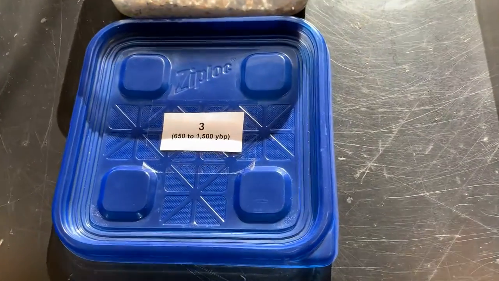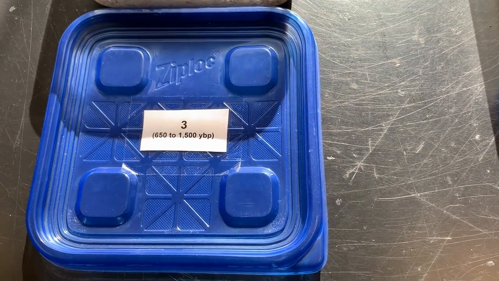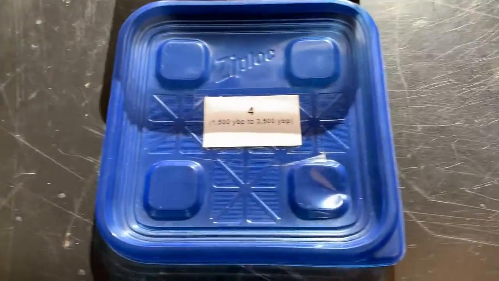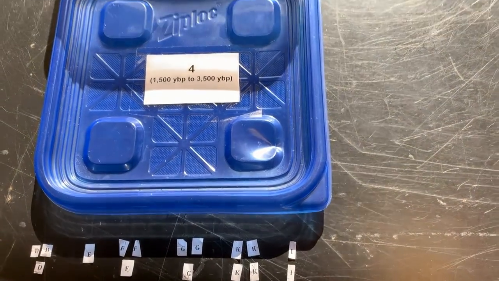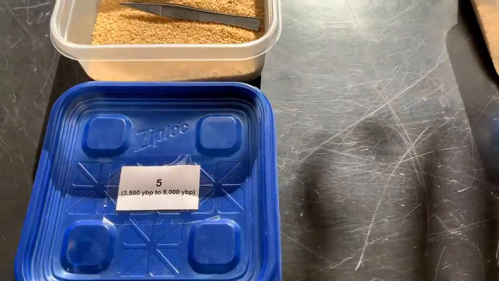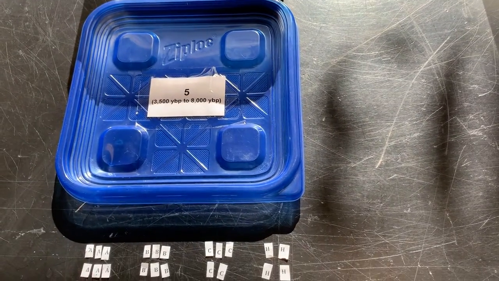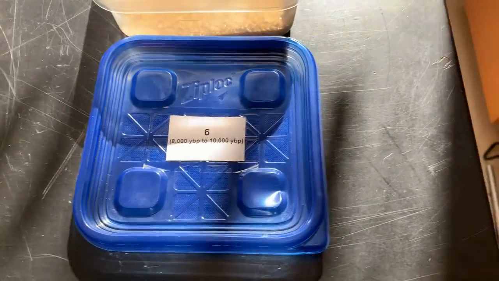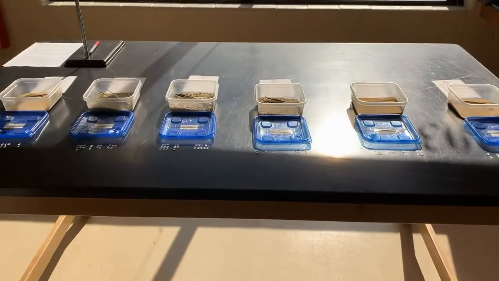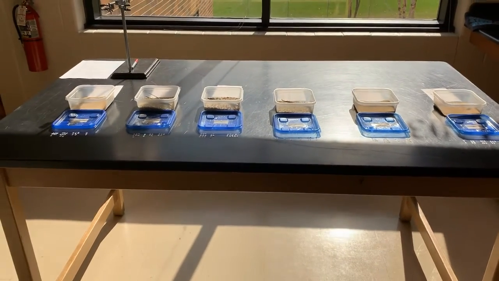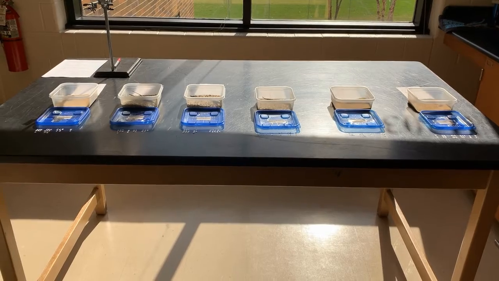And the third layer, 650 years ago to about 1,500 years ago. And the next layer, 1,500 years ago to about 3,500 years ago. And then layer 5, 3,500 years ago to 8,000 years ago, and 8,000 years ago to 10,000 years ago for the sediment sample 6.